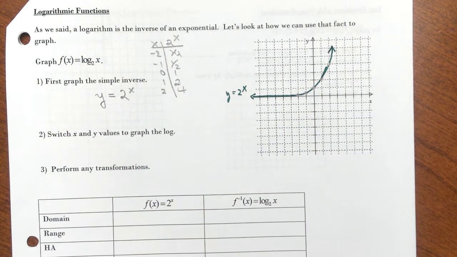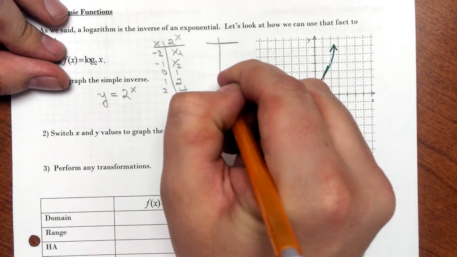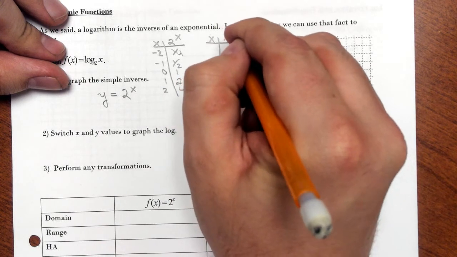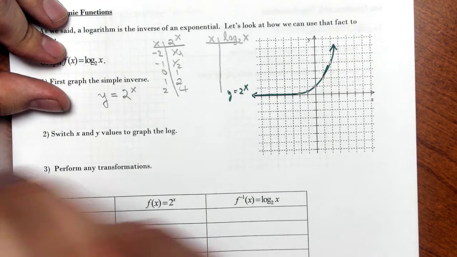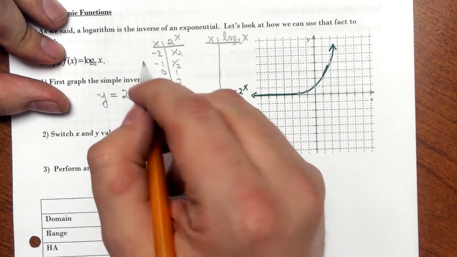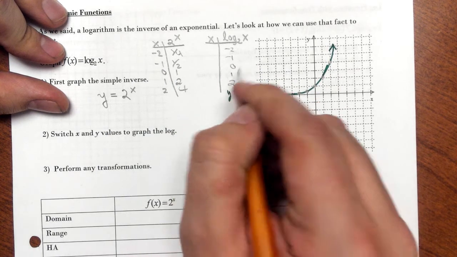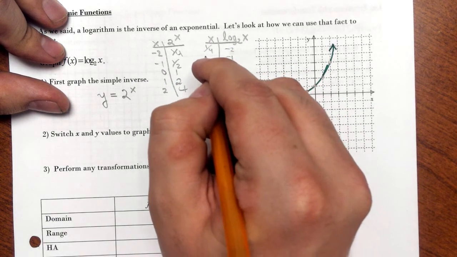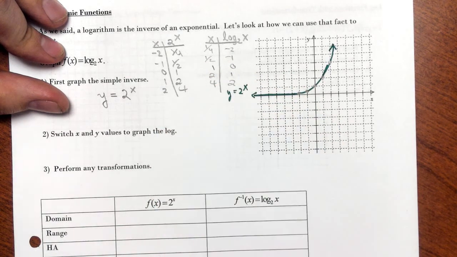All right. Now, what I want to do is graph the logarithm. Well, the logarithm is the inverse. An inverse switches the x's and y's. So what I'm going to do is make a second table right here for x and the log base 2 of x. Since I'm switching the x's and y's, I'm going to literally do that and switch these two columns. So -2, -1, 0, 1, and 2. And over here I have 1/4, 1/2, 1, 2, and 4.